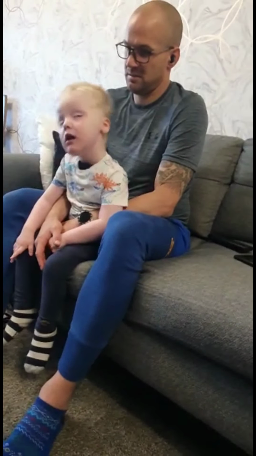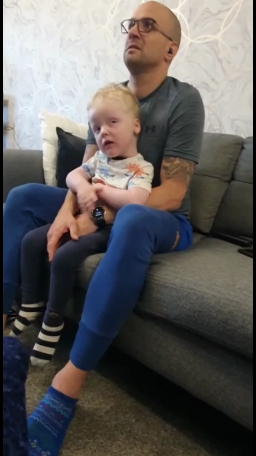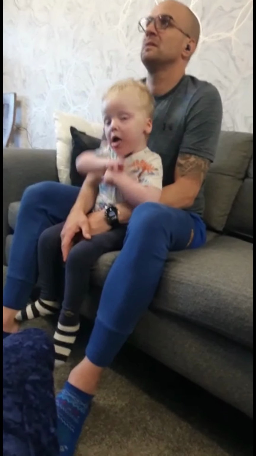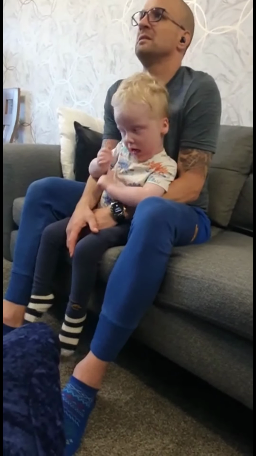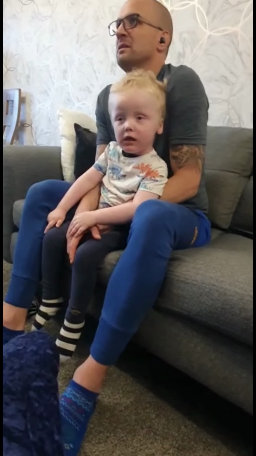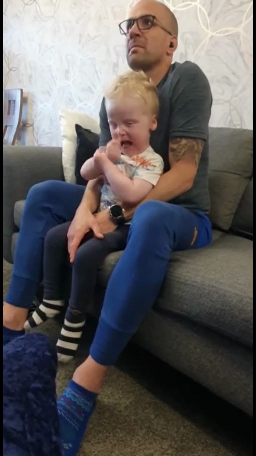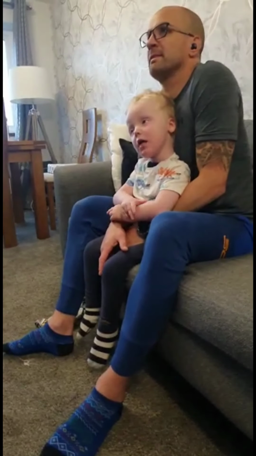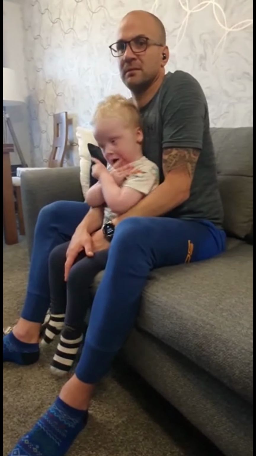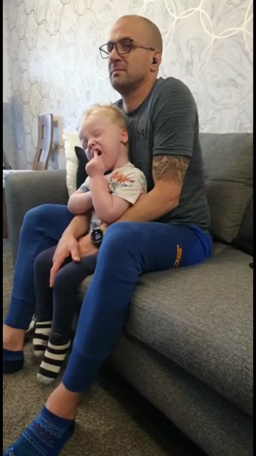It's literally anytime we can do physio, like simple things like that, we do it. Just in the way we hold him or the way that we move him. He is a million times better than he was even 6 months ago. He wouldn't have been able to hold his head up like he is now. Albeit it's not for long periods of time, but it's great progress.